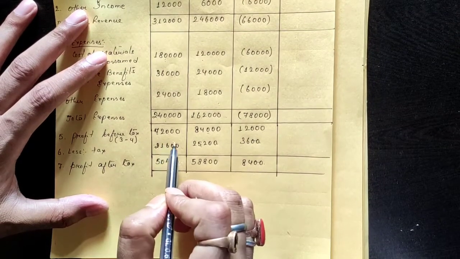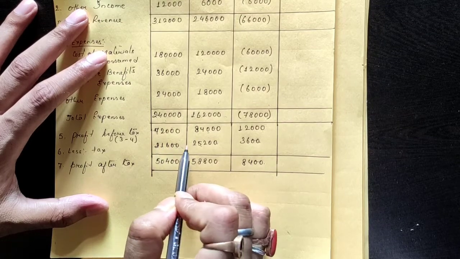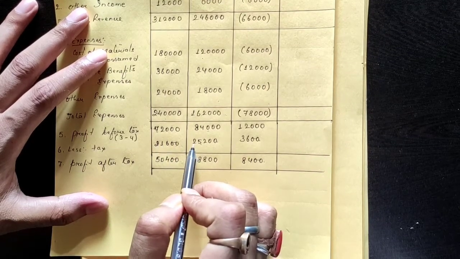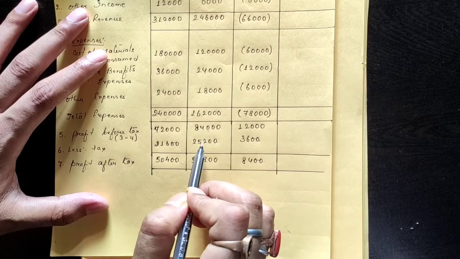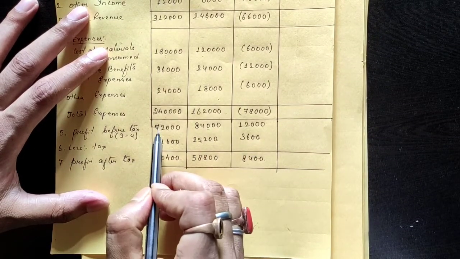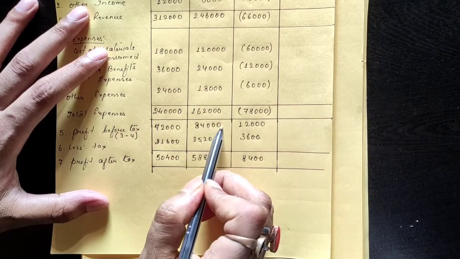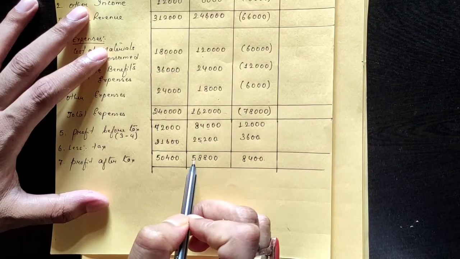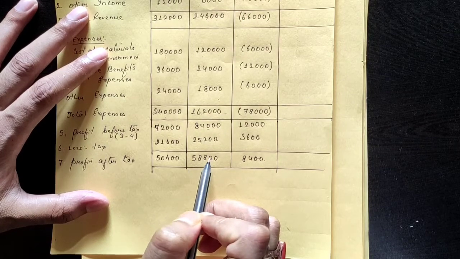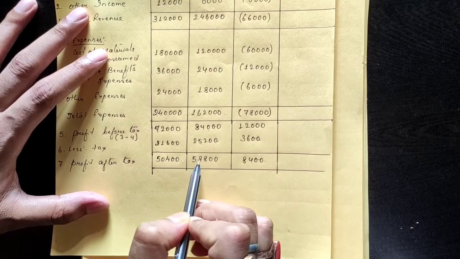Now here also the amount increased. You see, previous year was 21,600 and current year is 25,200, so it increased. So if it increased, we will not put bracket. Clear? Now from this 72,000 subtract this amount, you will get this 50,400. From 84,000 subtract this amount, you will get 58,800. Clear? This amount will be called as profit after tax, and this is our required answer.